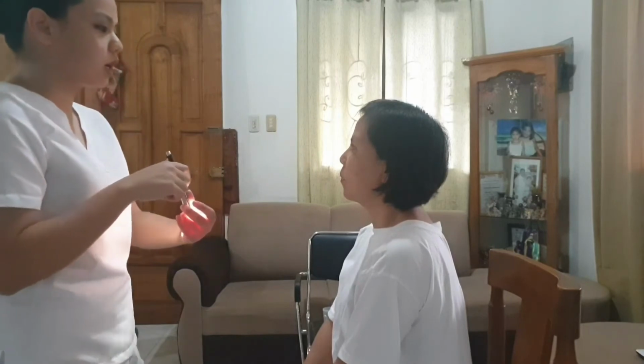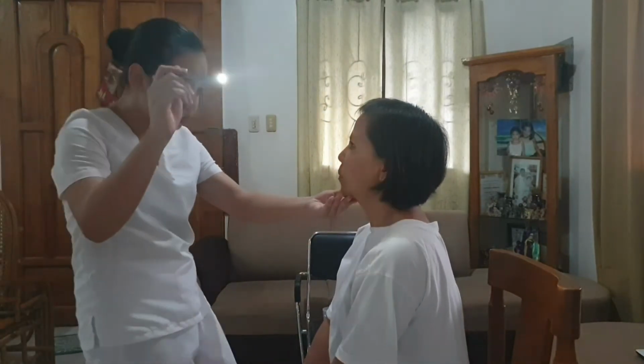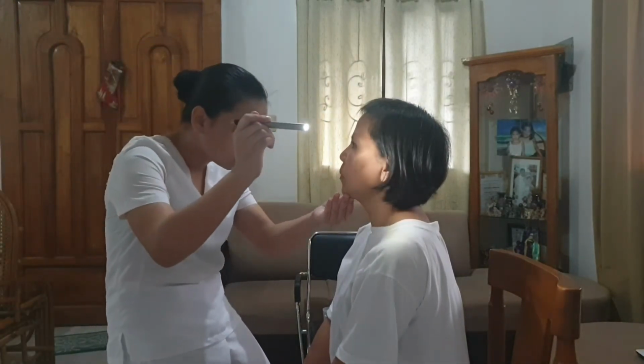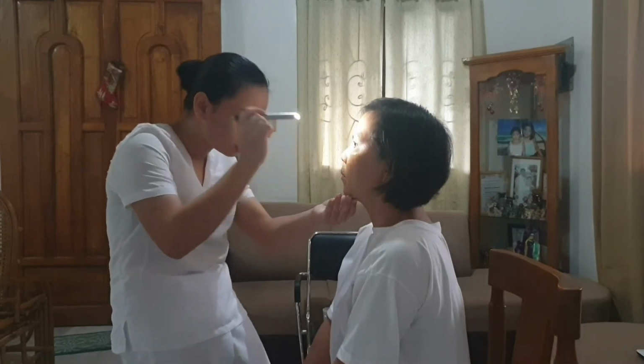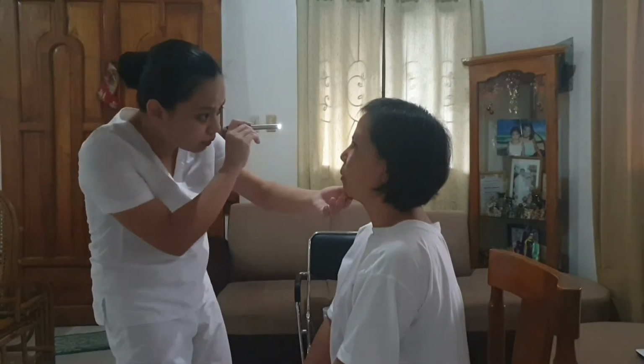Okay, so I am going to shine a light to observe your pupillary reactions, the consensual and also the direct light reaction. Okay, so I'm going to start on your left eye. Okay, the left eye.